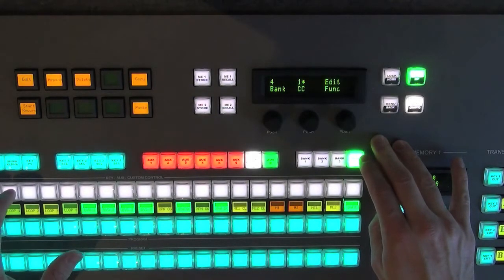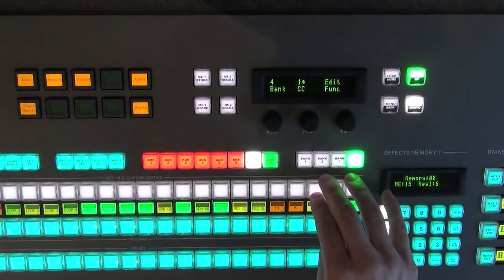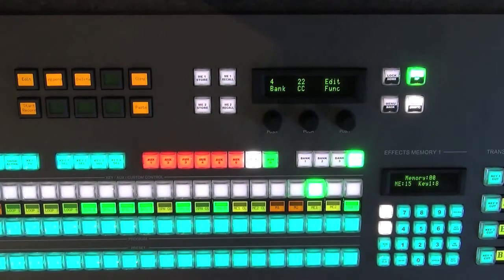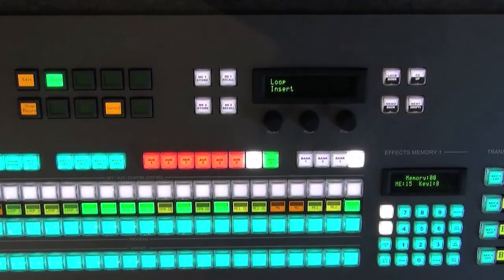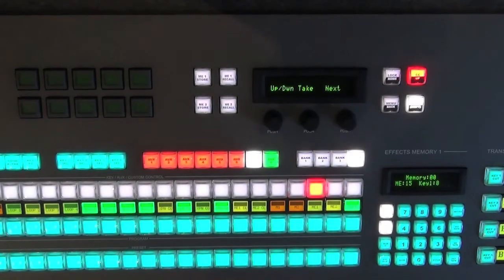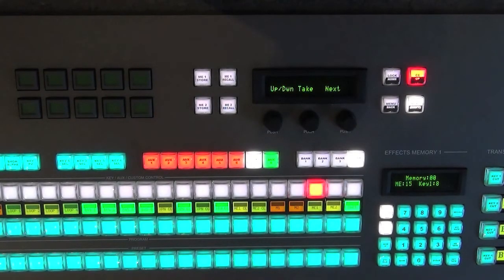So in this case, this one right here would be available. So bank 4, custom 22. And we start recording. So now I would select it on my program ME's preset bus. So it goes to that menu automatically for me. I would double tap the background bus in the transition area, which will include any active keyers.